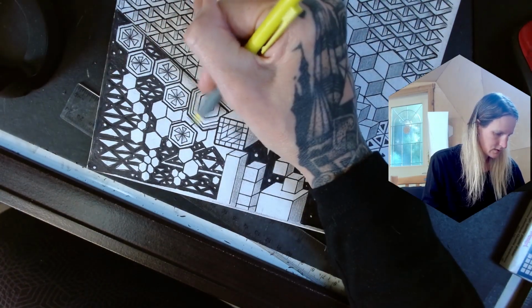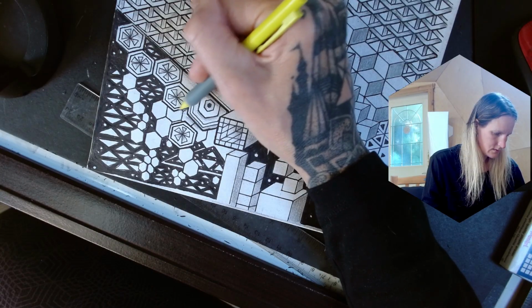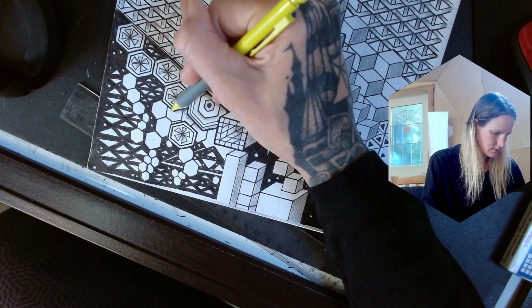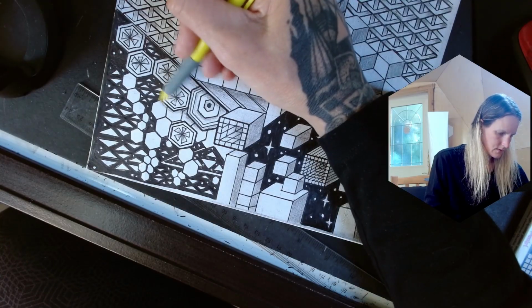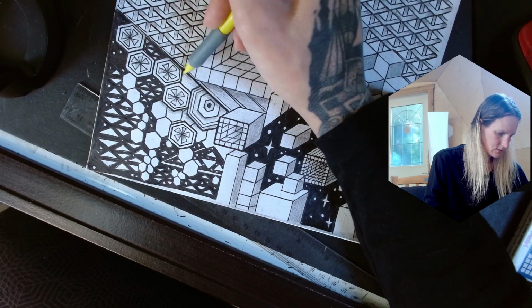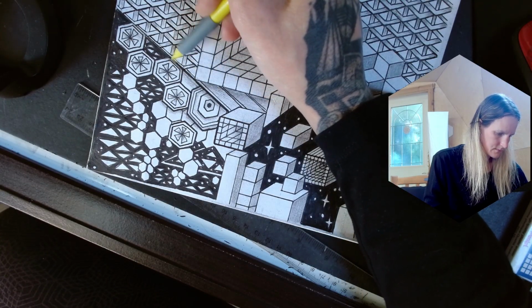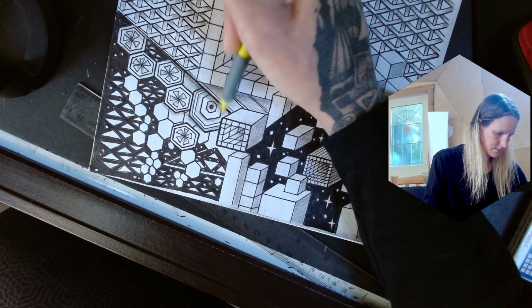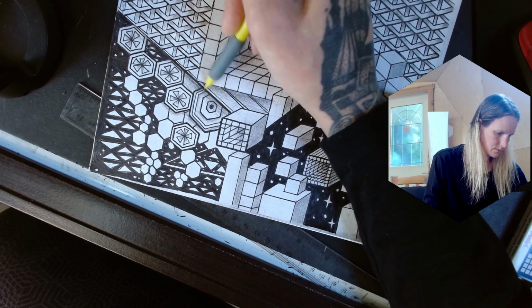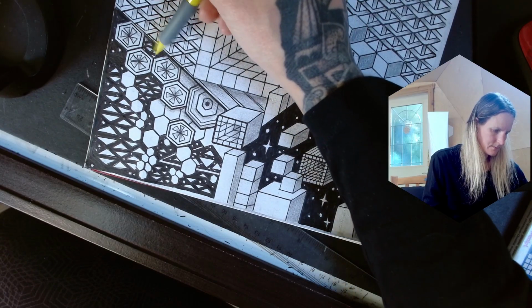Great. Now the last thing to do is just take the pencil and shade a little bit underneath so it looks like these hexagons are sticking out, standing out, so it still sort of looks 3D. Still darken under this part. Smooth out the shading a little bit.